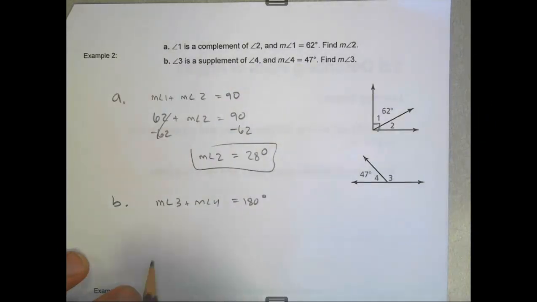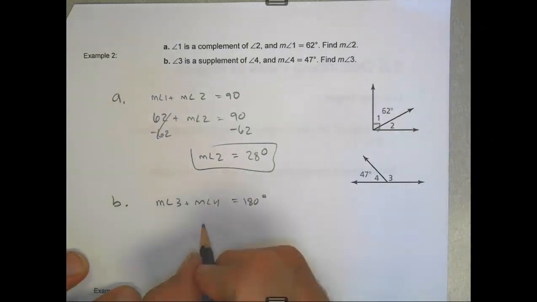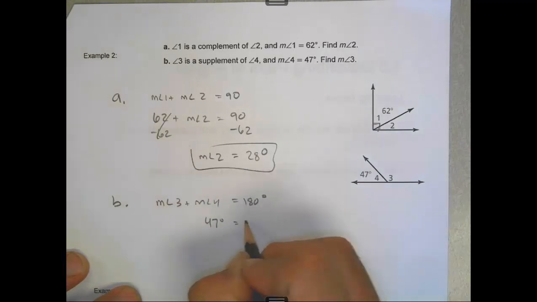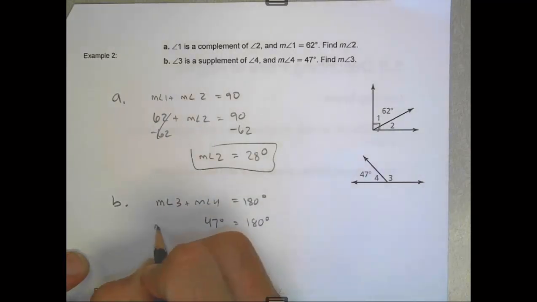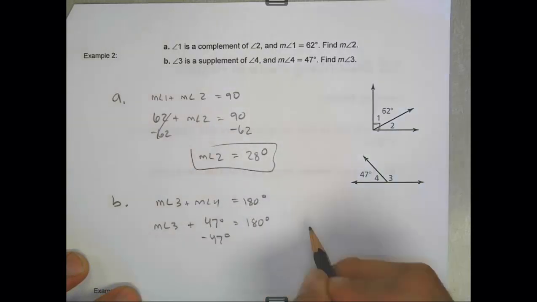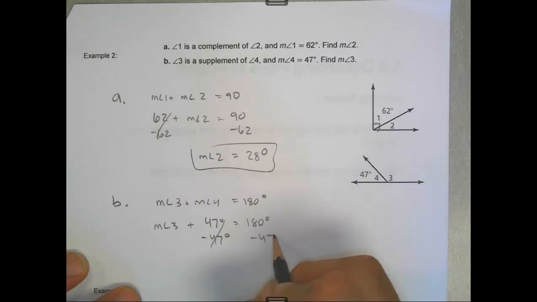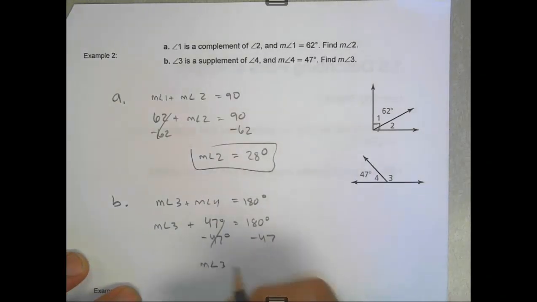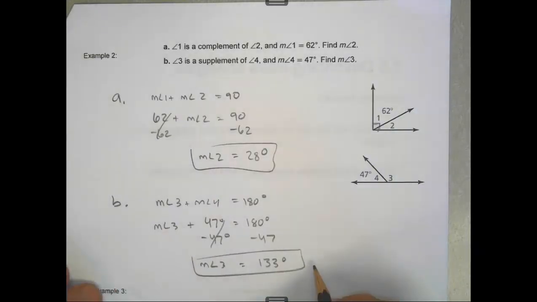Then we substitute in that angle 4 is 47 degrees. That was substitution for our justification. Now we subtract 47, and we have the measure of angle 3 equals 133 degrees, and that was the subtraction property of equality.